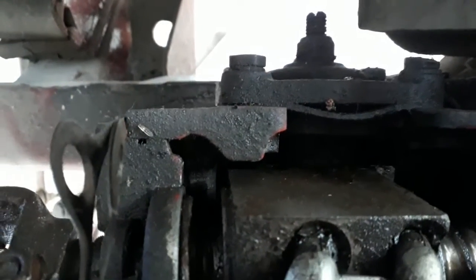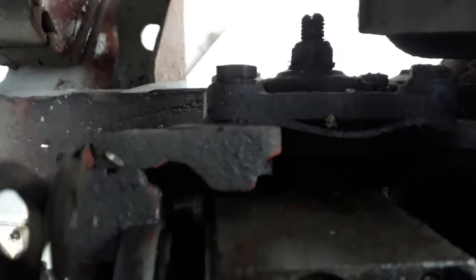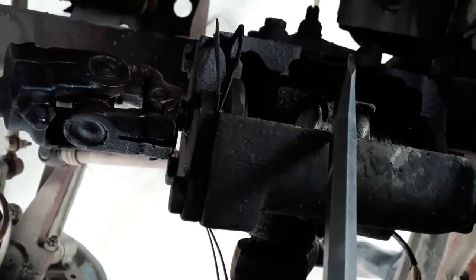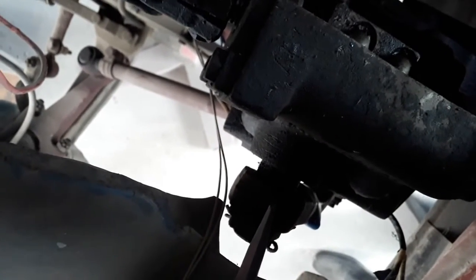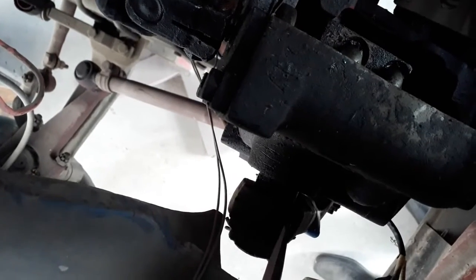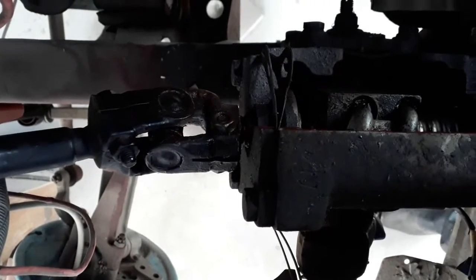The cross shaft has some gears, which are called the sector gear, and the cross shaft is placed here and goes to the outer section, and the outer section is connected to the pitman arm. That type of steering system you may call the recirculating ball type steering system.